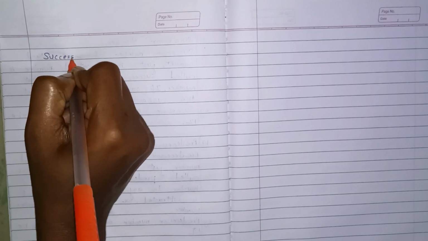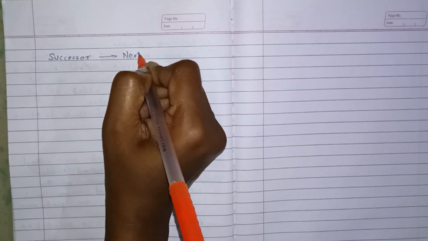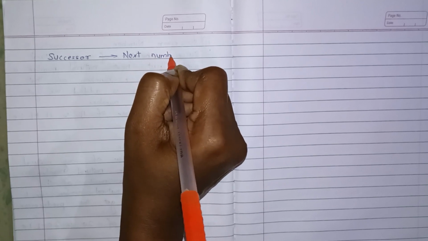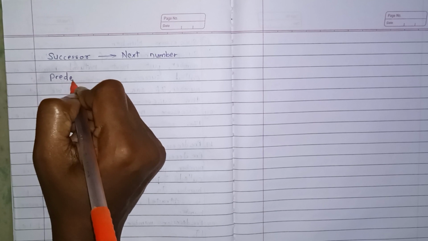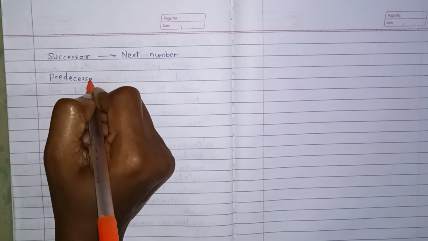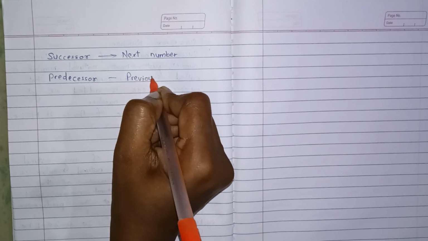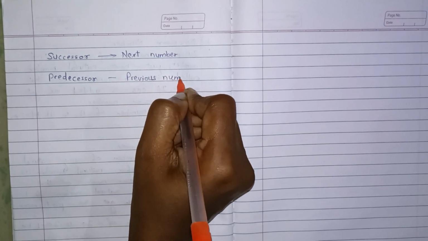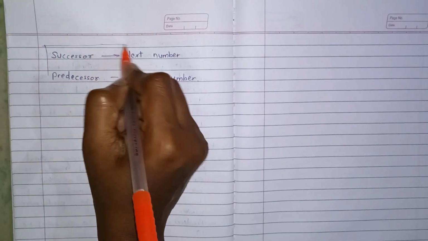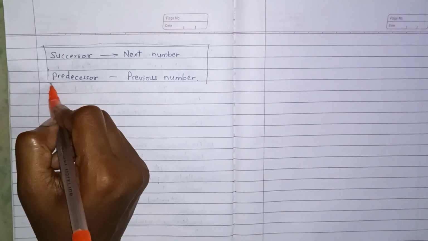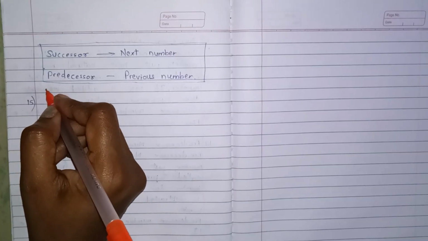So successor is next number and predecessor is previous number. This is very important over here. Now let's move further.